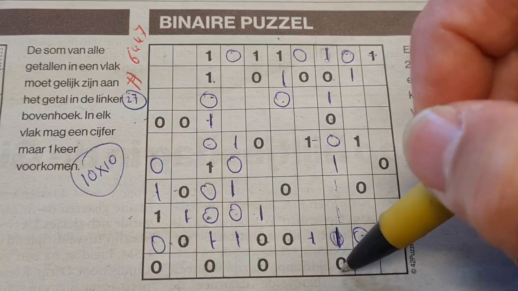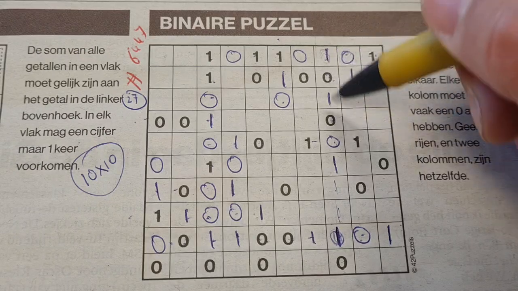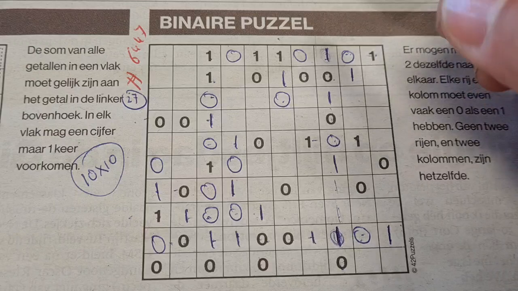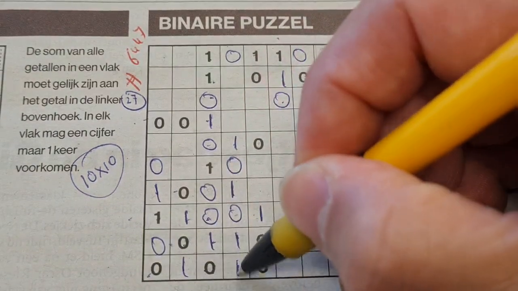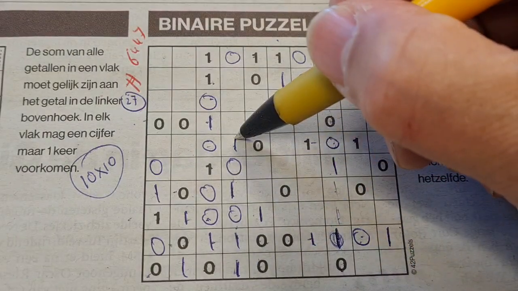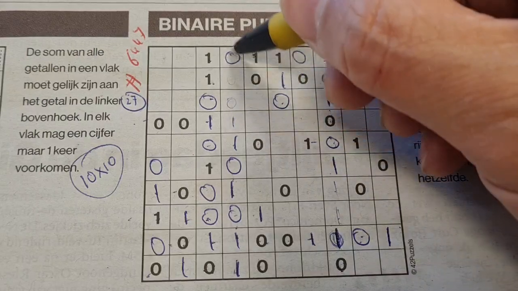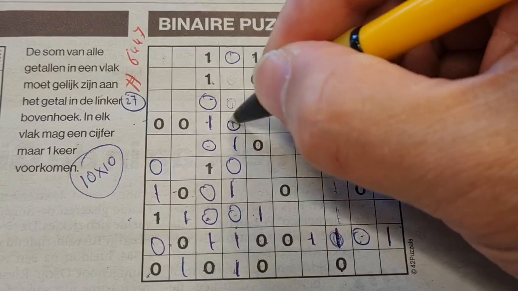Still 1, 2, 3, 4 O's and 4 1s. Well, need to wait. Between two O's comes a 1. Between two O's comes a 1. 1, 2, 3, 4 1s. If I place number 5 there, the fifth 1, then we have 3 O's in a row in this column. Not allowed, one of the rules, so this can't be a 1. There should be an O.